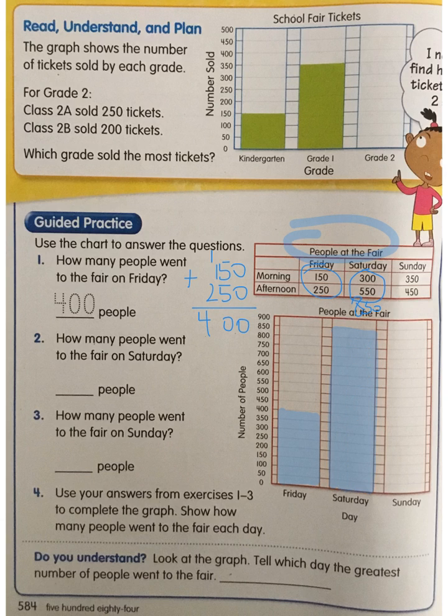Okay, and moving on to Sunday again. Since it's morning and afternoon, we need to know how many in all, we're going to add those together. 0 plus 0 is 0. 5 plus 5 is 10. Regroup the 1. 3 plus 4 is 7 plus 1 more is 8. So 800 people were at the fair on Sunday. So we're going to use our chart, find 800, follow it over, and color it in.